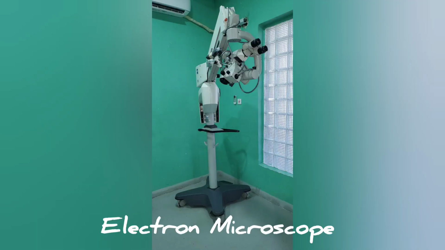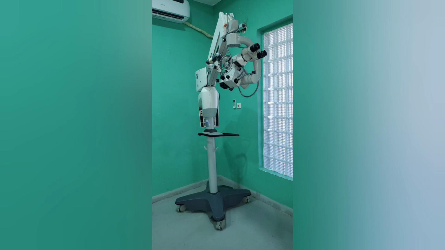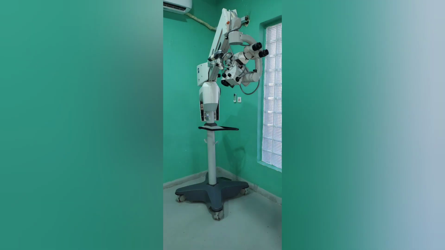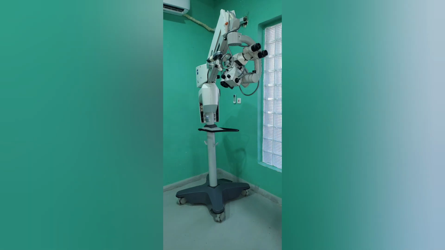Now let's move to electron microscope. Electron microscope is totally different from the simple microscope and the compound microscope. The reason is that the electron microscope uses a beam of electrons instead of light.